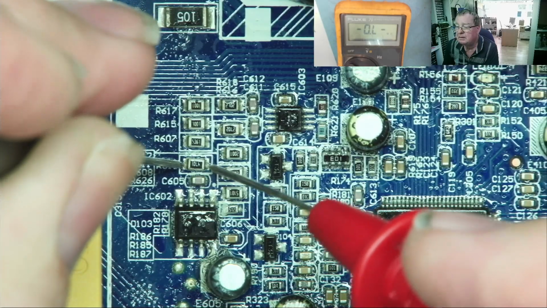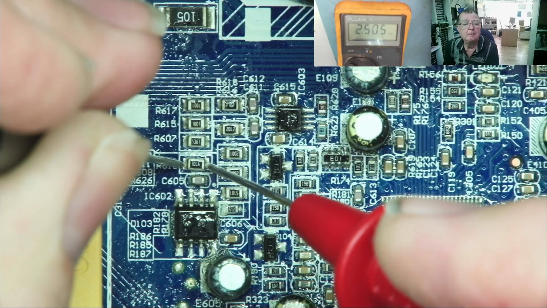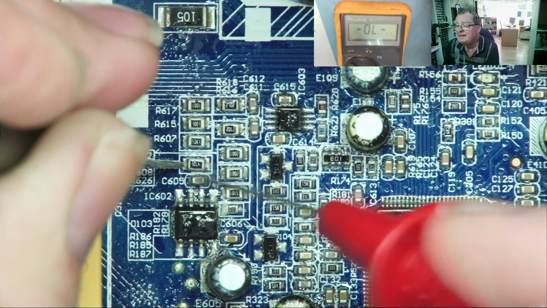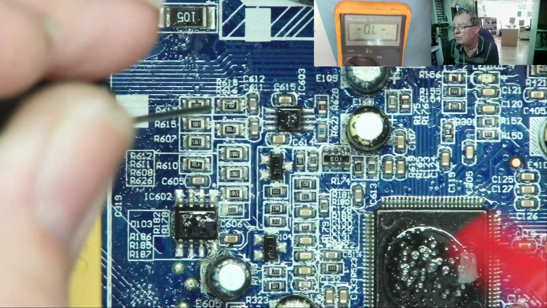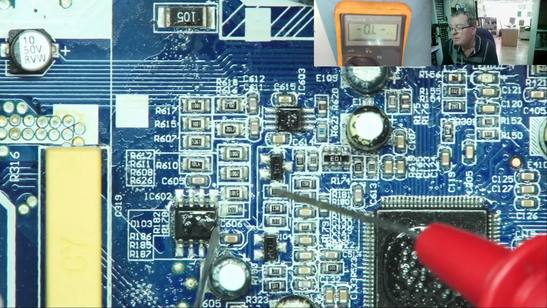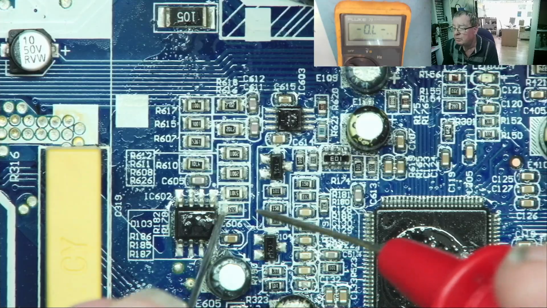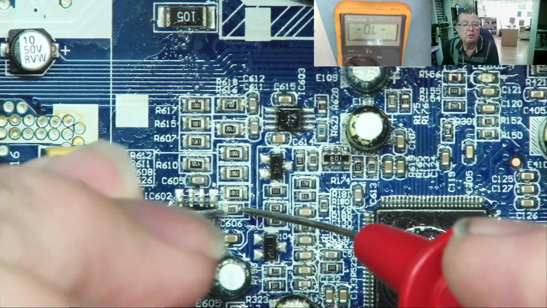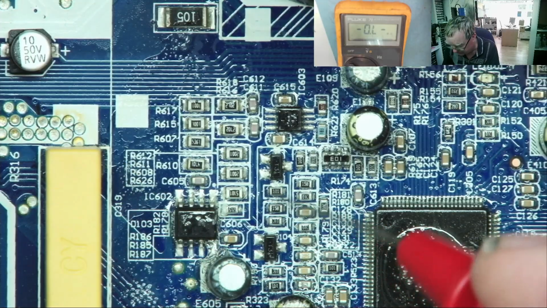So this one here, 2.5K. Now the value is marked at 4.7K. Again, that is not faulty. They always fail high. So we come back to this one, 5.1K. Either this is a faulty resistor or I have a bad connection against it.